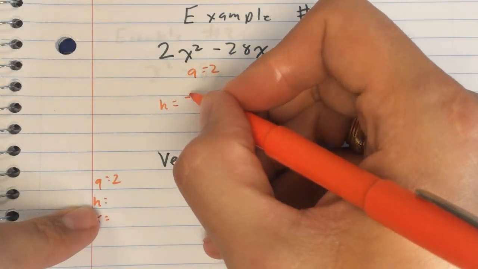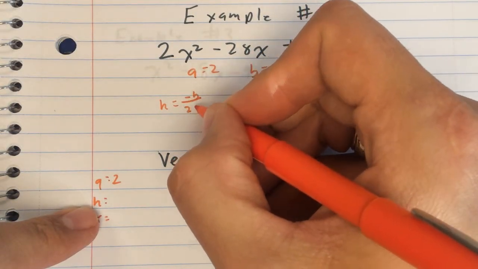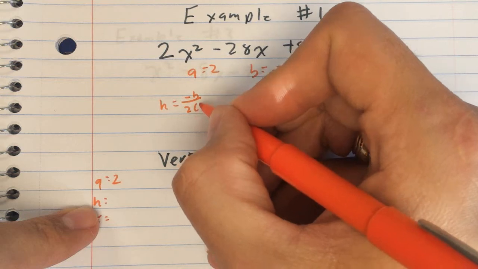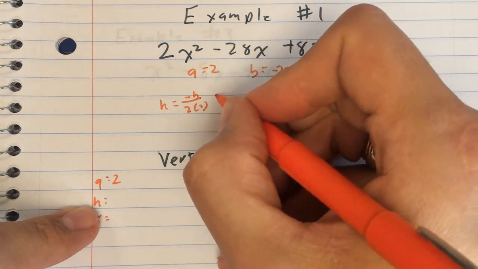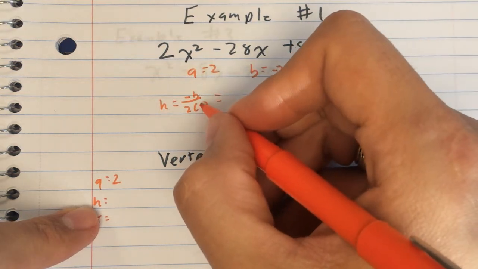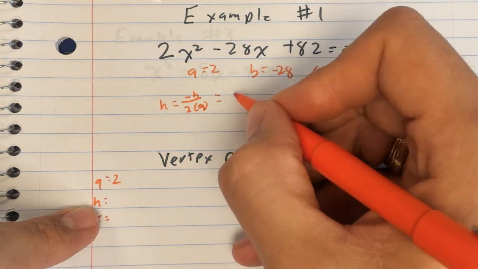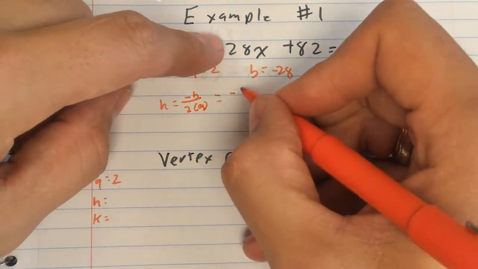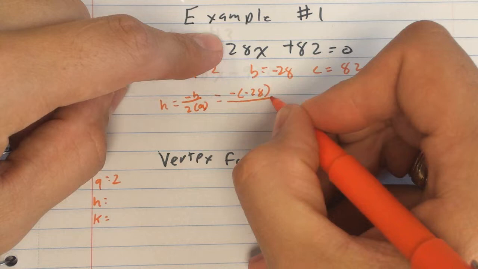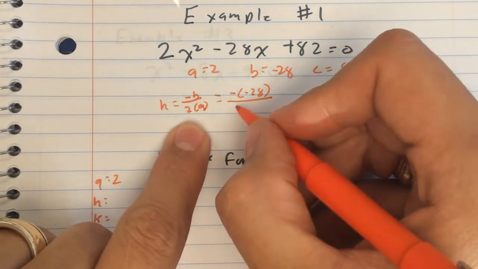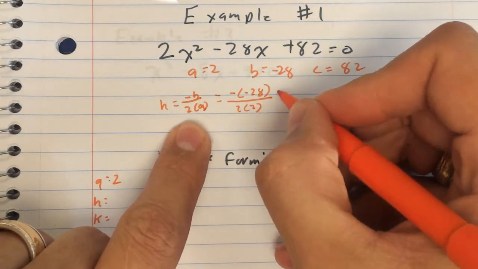X is equal to negative B over 2A. In this case, A is 2. Oh, I guess that would be A there. So we have negative B, which is negative 28, over 2 times A, which is 2.